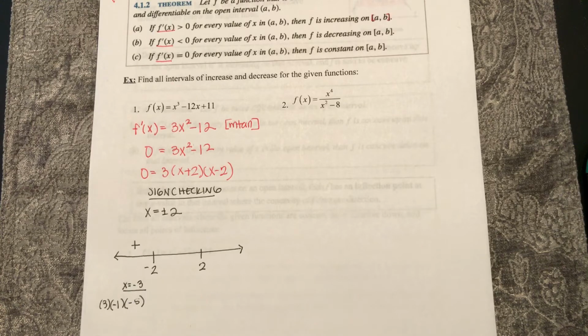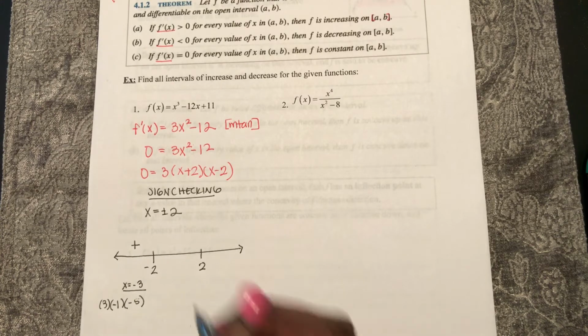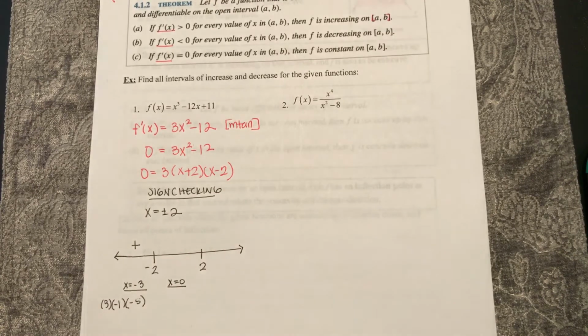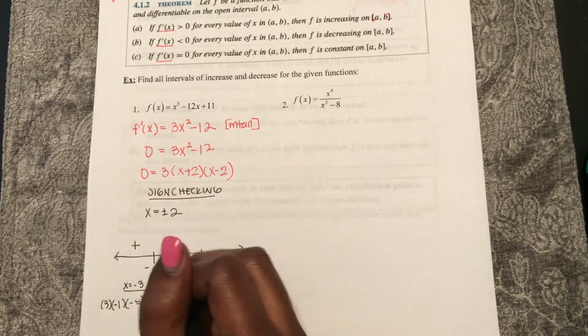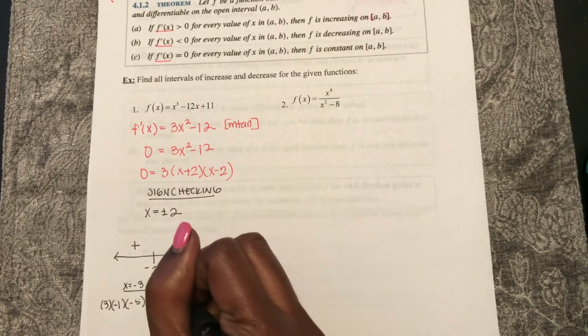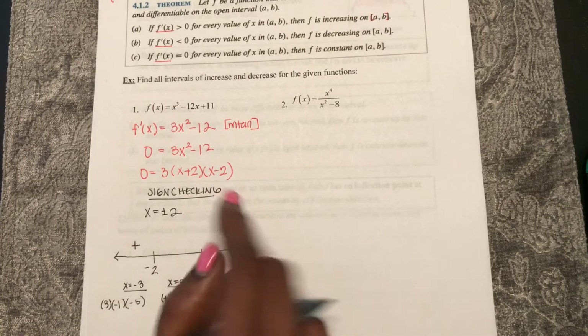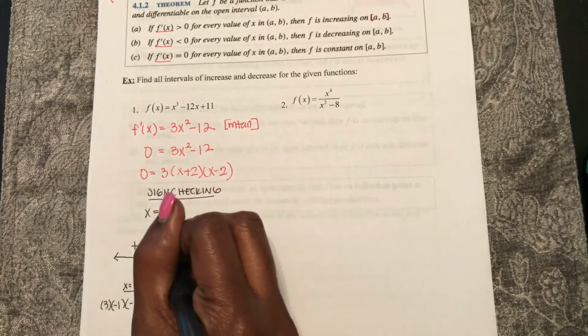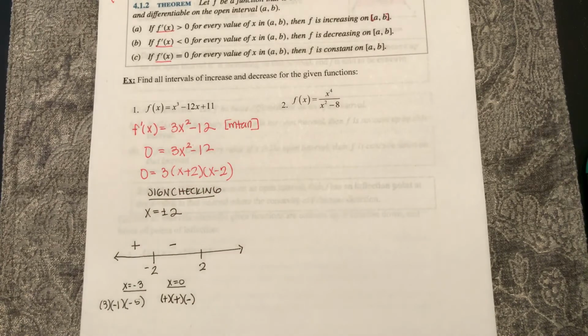What about from negative 2 until positive 2? Well, that's easy. I can let x equal 0. You can pick any number in that interval. And here I'm not even going to focus on the values, just the signs. So I'll have 3, which is a positive, multiplied by 0 plus 2, which is a positive, and 0 minus 2, which is a negative. So this is negative from negative 2 to 2.